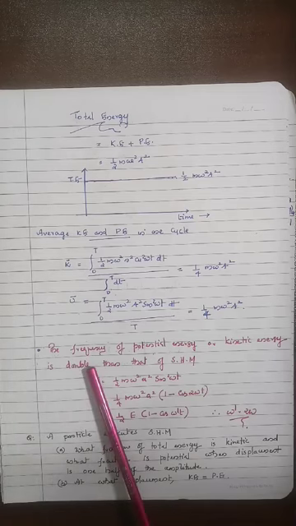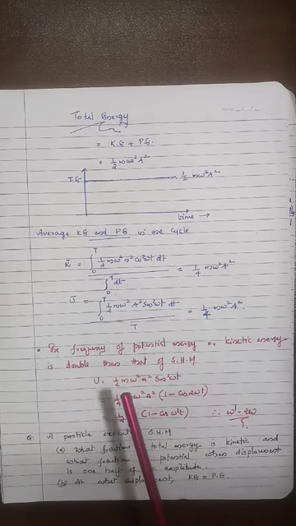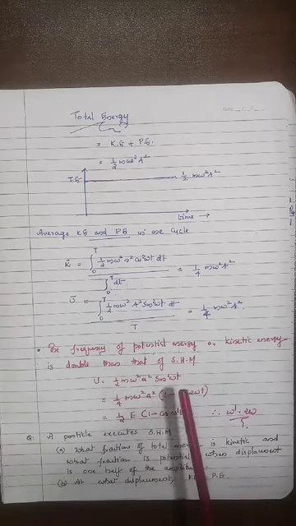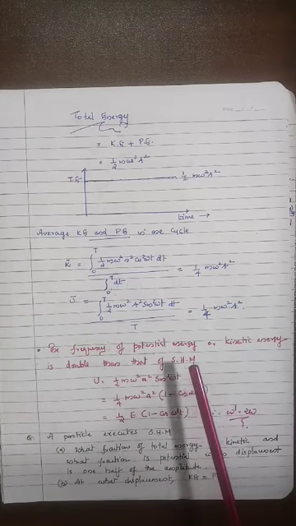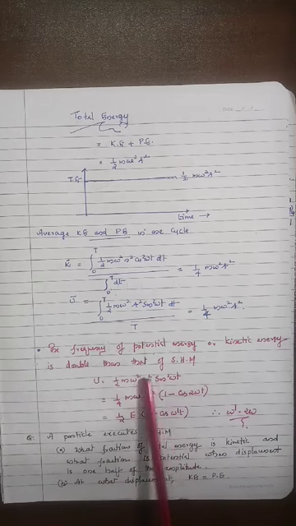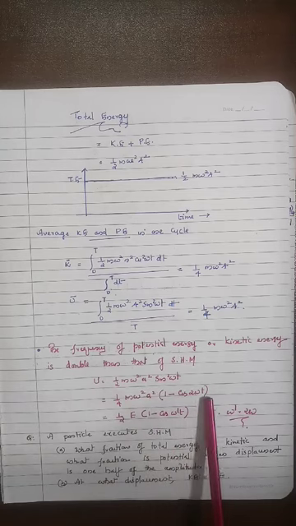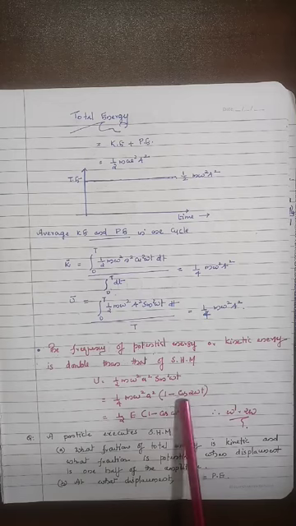Another very important concept: the frequency of potential energy or kinetic energy is double that of SHM. In the normal cases, the displacement, velocity or acceleration have a frequency of omega. But if you substitute sine square omega t as 1 minus cos 2 omega t, from that you can reveal that it is not SHM but still oscillatory with a frequency of 2 omega.